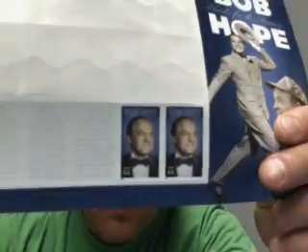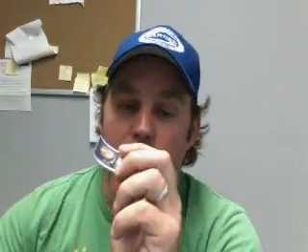I add commemorative stamps. In this case, Bob Hope. I've used the Simpsons stamps. I've used Hawaii stamps. I've used any kind of commemorative stamps. I usually just say, give me 1,000 commemoratives, and mix them up at the post office. They give me a bunch of sheets of these. So you've got your first class stamp. They don't have to be commemoratives, but I think it just adds to it.